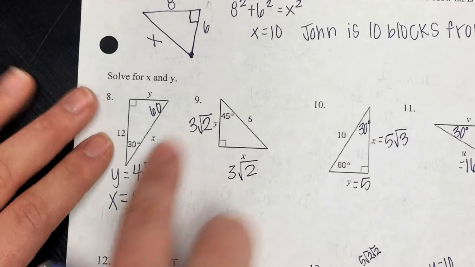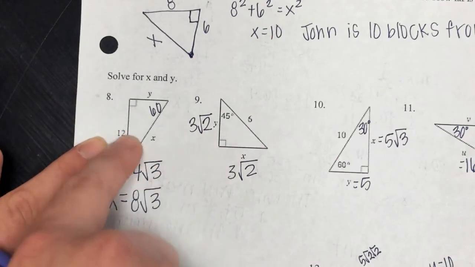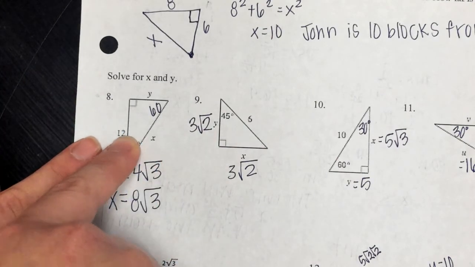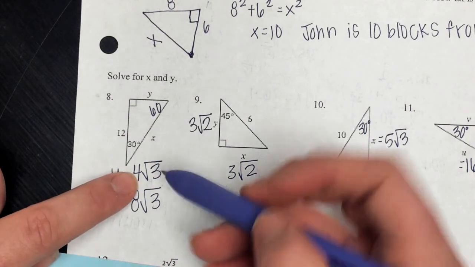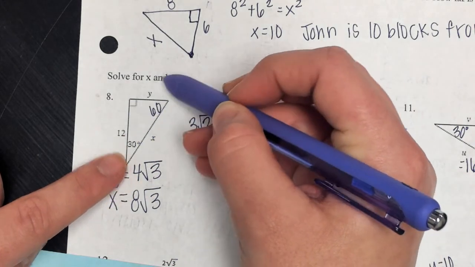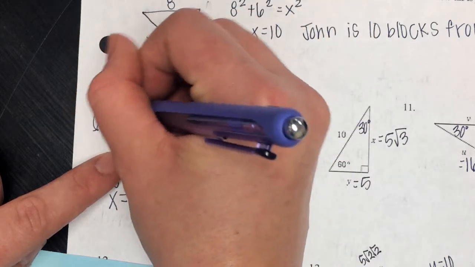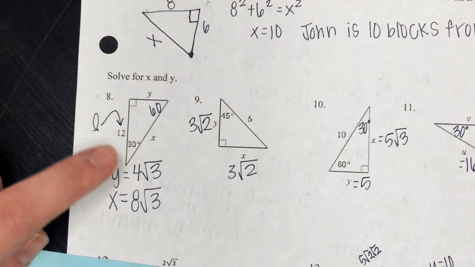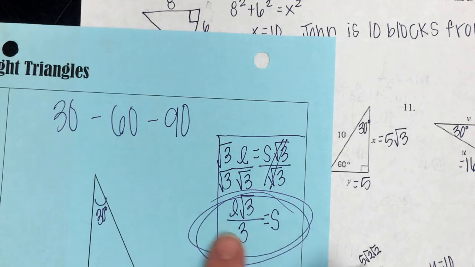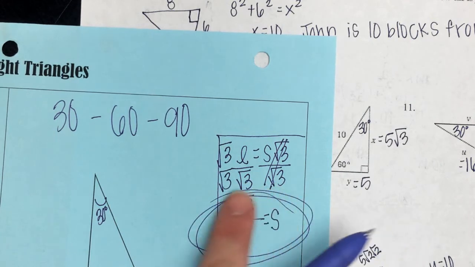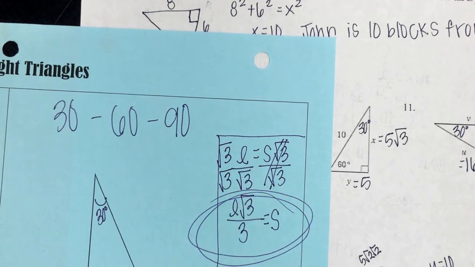We're given leg is across from 60, and it's 12. And we need to find short. Well, which one's short? Short's across from 30, so it's y. How do we find short when we're given leg? This is leg. This is the case in which we have to plug it in here, when we're given leg and we want to find short and there's no square root of 3.